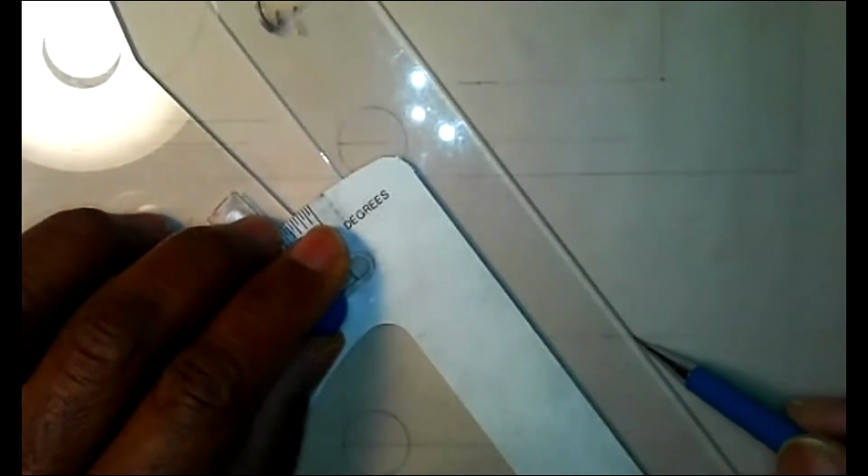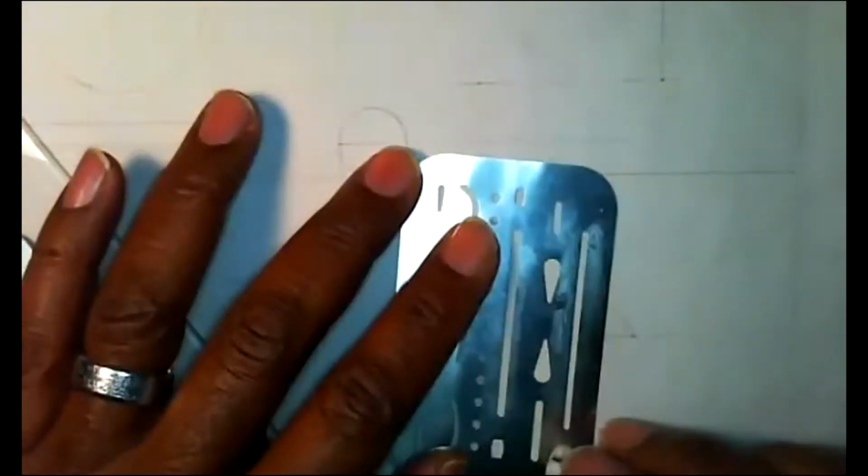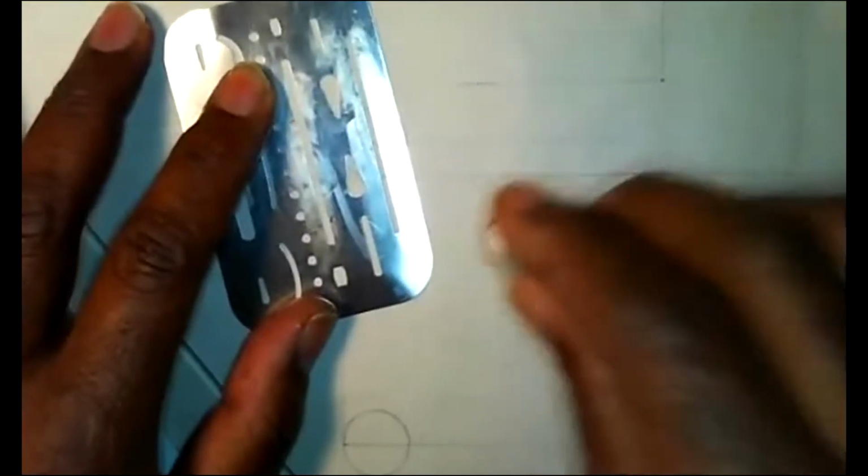So let me just bring this right here. Right now, I'm not going to worry about going through the line. There we go. And then I'm just using my erasing shield. I'm just going to erase some lines that I really don't need, so I'm not confused. That's pretty good. Okay.